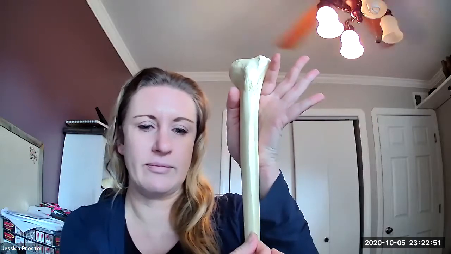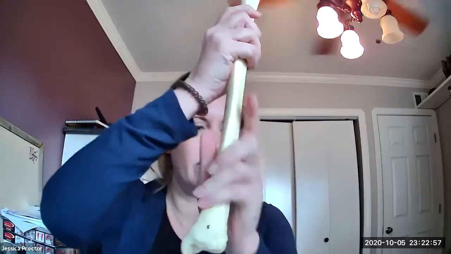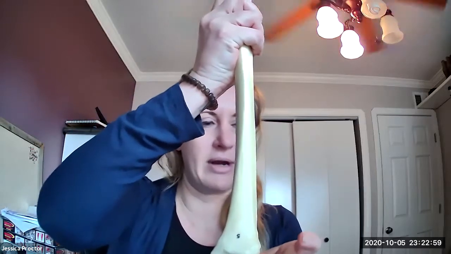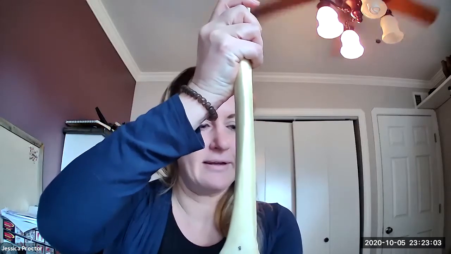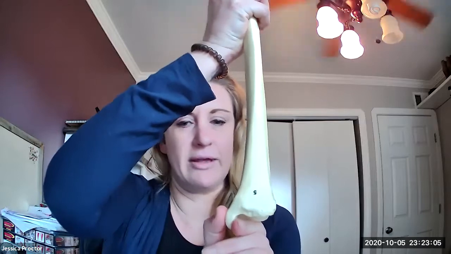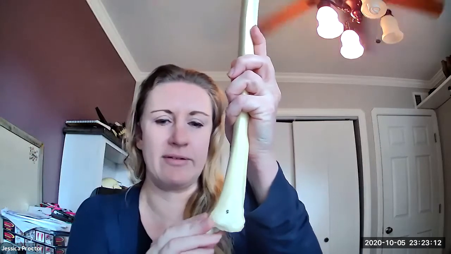your anterior crest. And then down here at the distal end is where your tibia will articulate with your talus, which is part of your ankle. So this bump that you feel on the inside, that's the medial malleolus here. So when you feel the inside of your ankle, what you're actually feeling, that bump is the medial malleolus of the tibia.